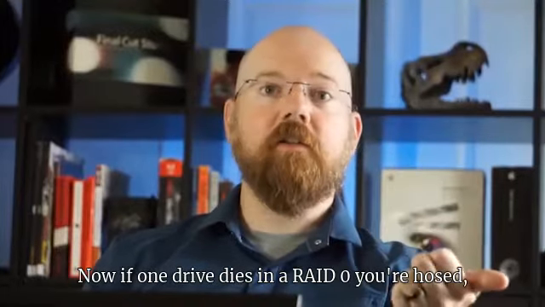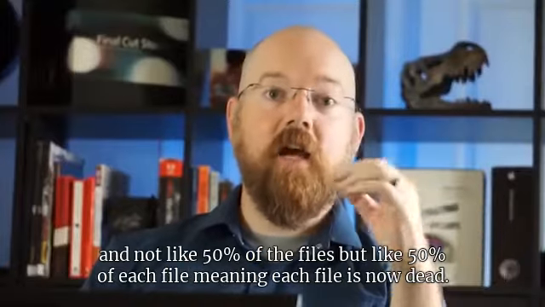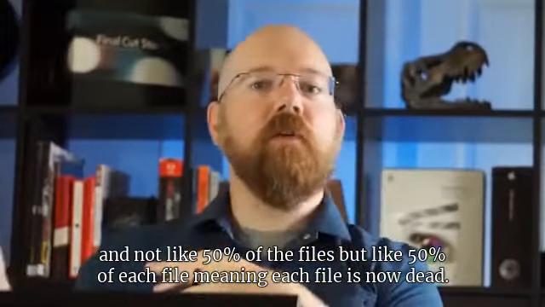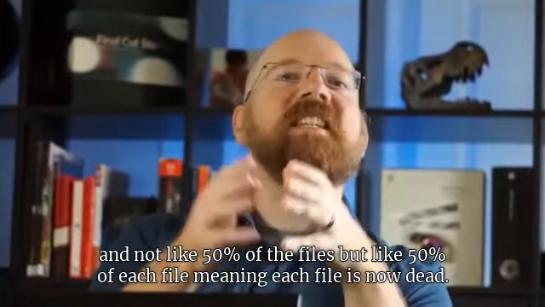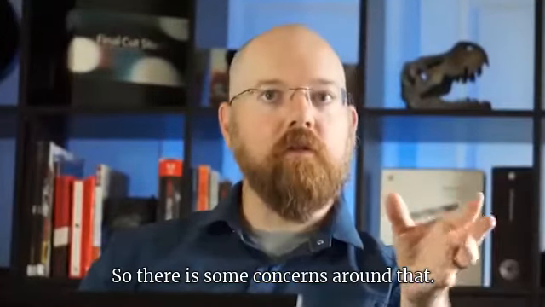Now, if one drive dies in a RAID 0, you're hosed. You will literally lose half of all the data on your system, and not like 50% of the files, but like 50% of each file, meaning each file is now dead. So there are some concerns around that.